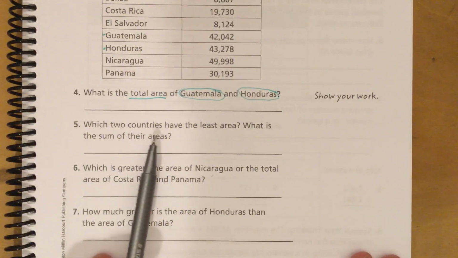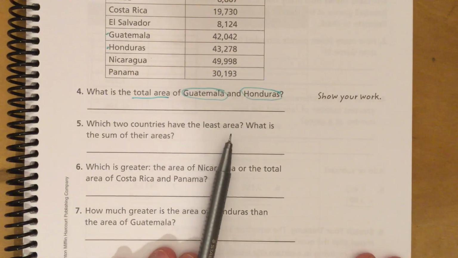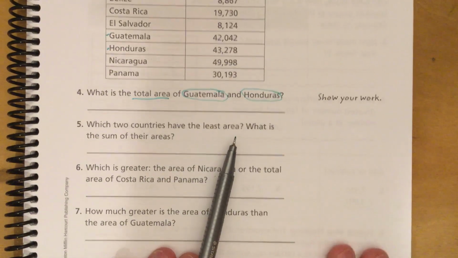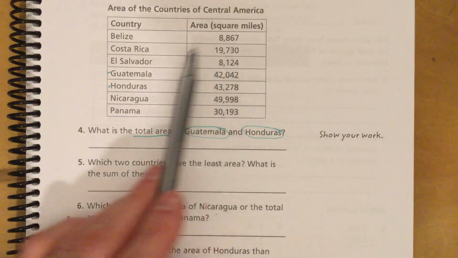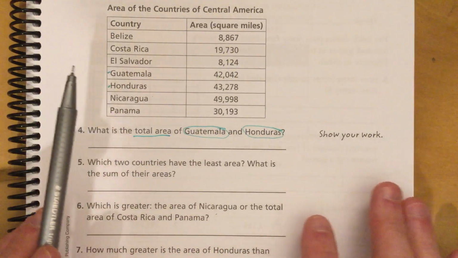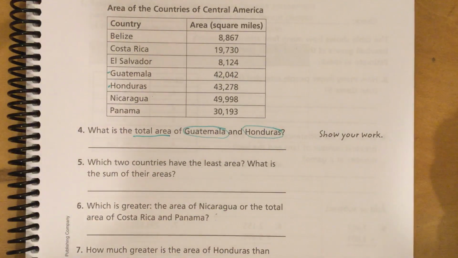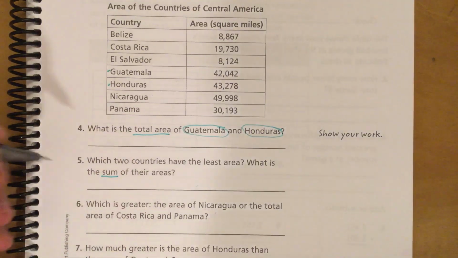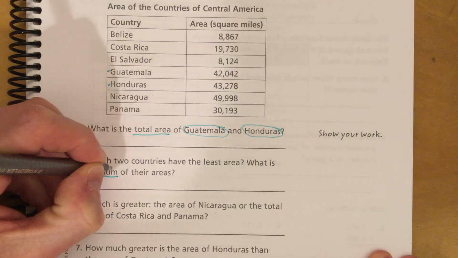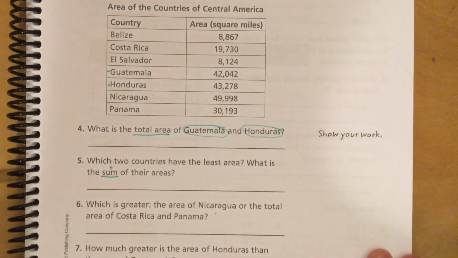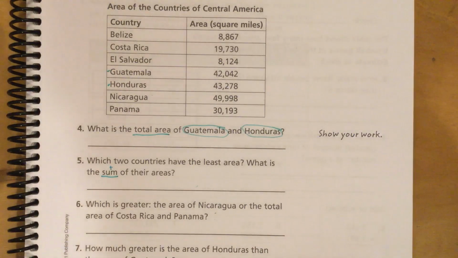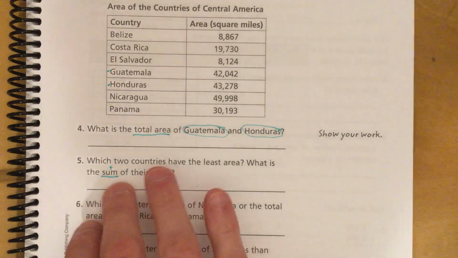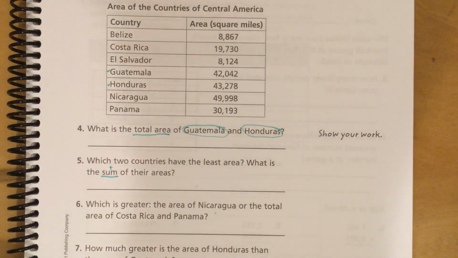So which two countries have the least area? So you need to find the two countries from the table that have the least area. So obviously that means there's a smallest, right? And then what is the sum of their areas? So we're going to underline that word sum. I'm going to put a little plus above it, okay? Because when we're looking for the sum, we're looking to add them together, okay?